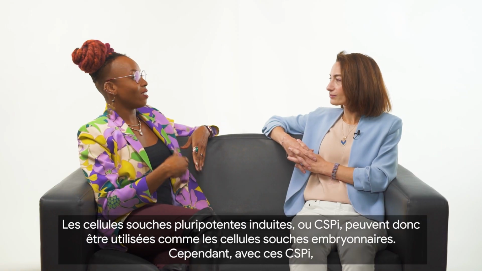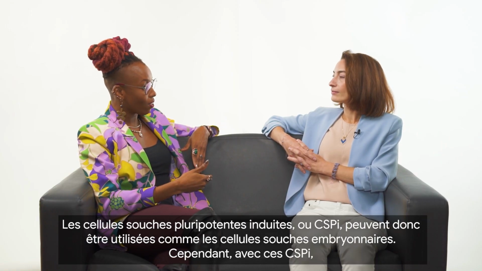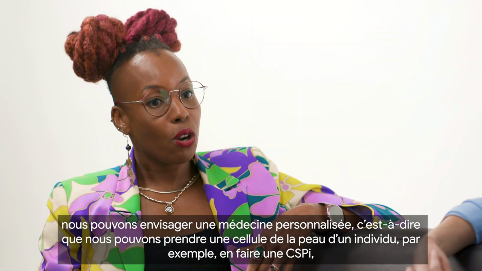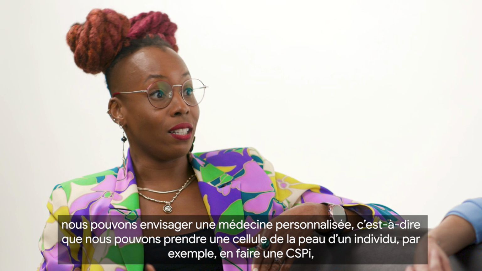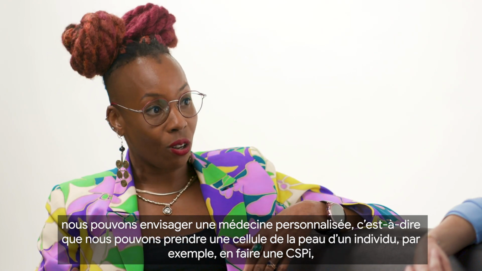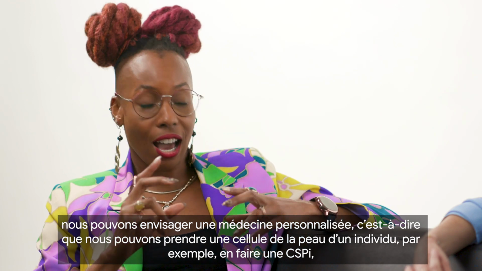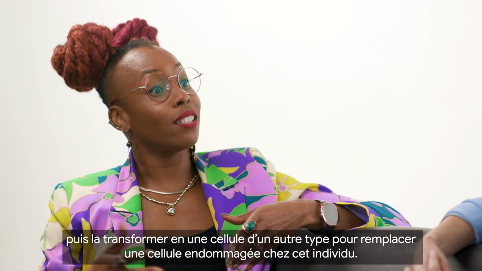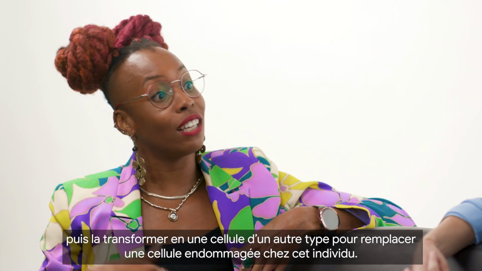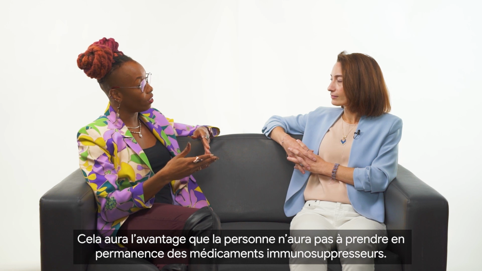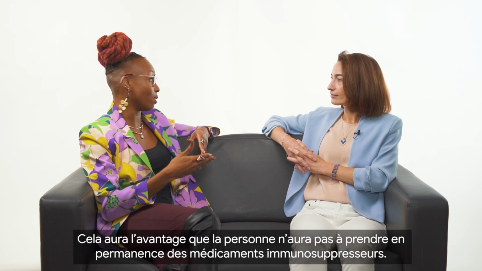Similar implications as with our embryonic stem cells, but now with these induced pluripotent stem cells, we can look into personalized medicine, where we can take, for example, the skin cell from an individual, make it into this iPSC, and then turn it into a cell type that is damaged for that individual and give it back to the individual with the goal that we may not need to put them on chronic immunosuppressive drugs.